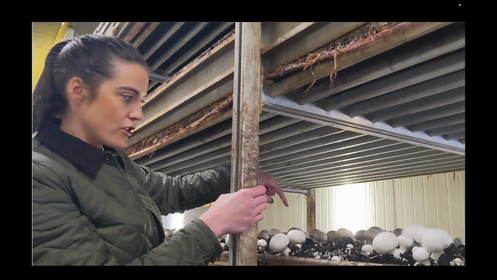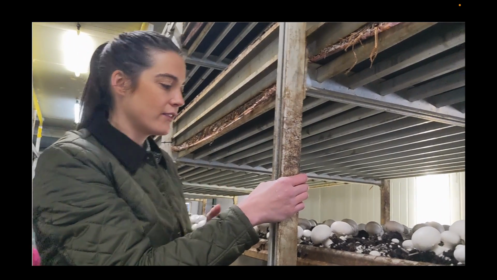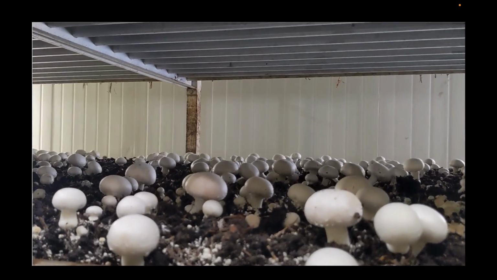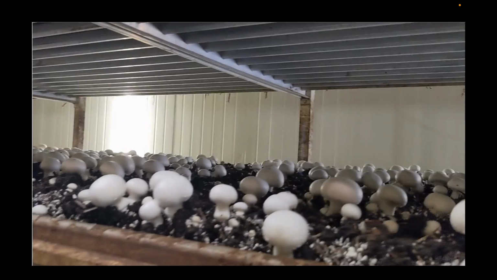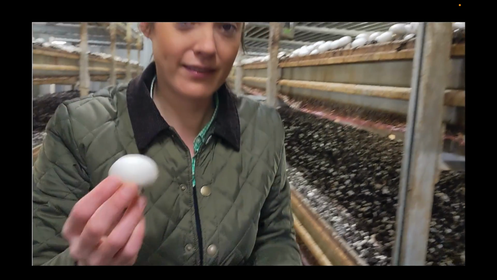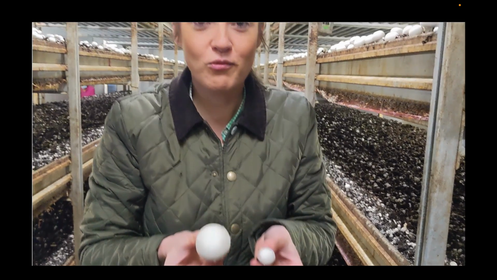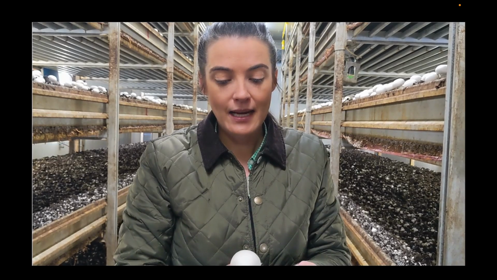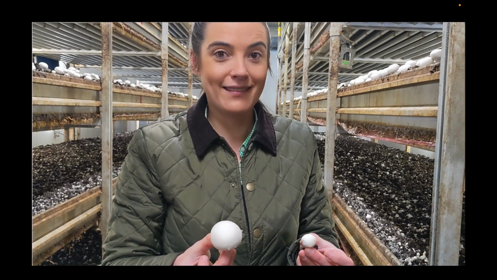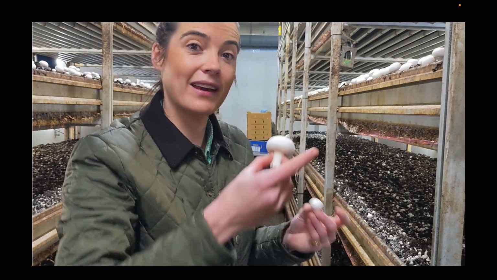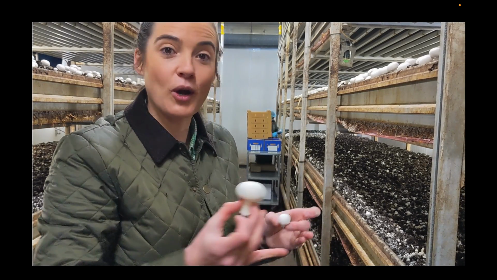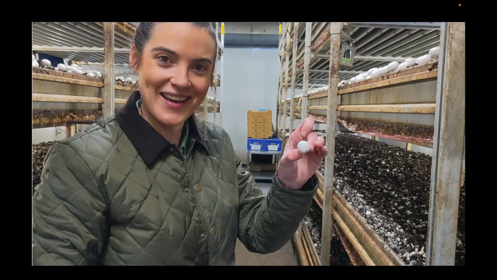You'll see these mushrooms have gaps in between them. And so what's going to happen in the next 12 hours is that these will double in size. The difference between this size mushroom and this size mushroom is really only 12 hours. So they will grow a millimetre an hour, which is incredibly fast. It means that the harvest team have to be super clever with how they space on the beds, knowing that in the next 12 to 24 hours, it's going to be much bigger than where it is now.